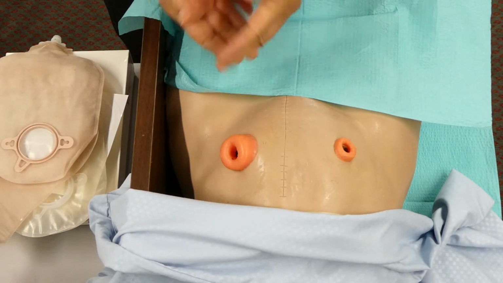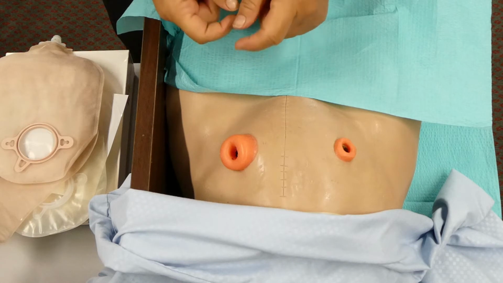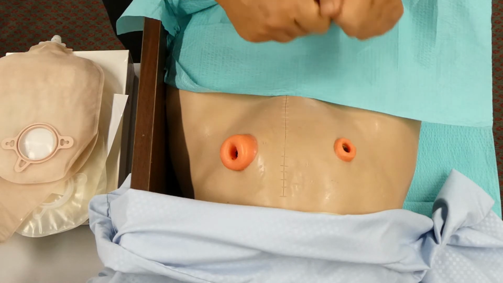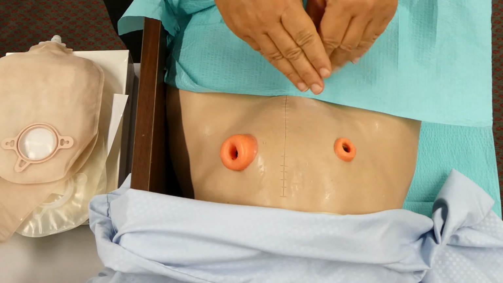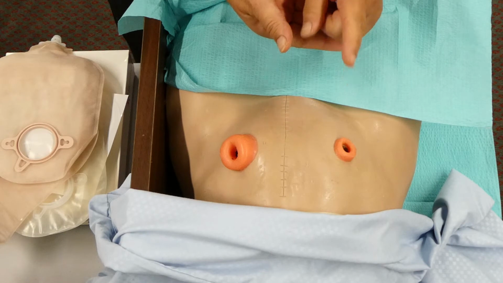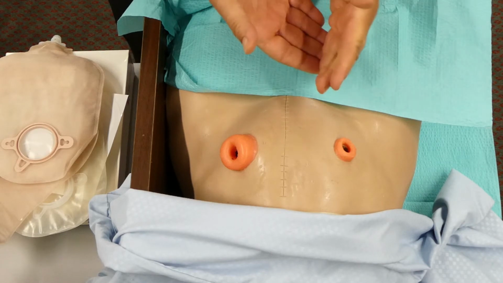This is an ostomy. When it's in the colon, it's a colostomy. And when it's here, it would be an ileostomy. That would be where it happened in the ileum, the last part of the small intestine. Okay.